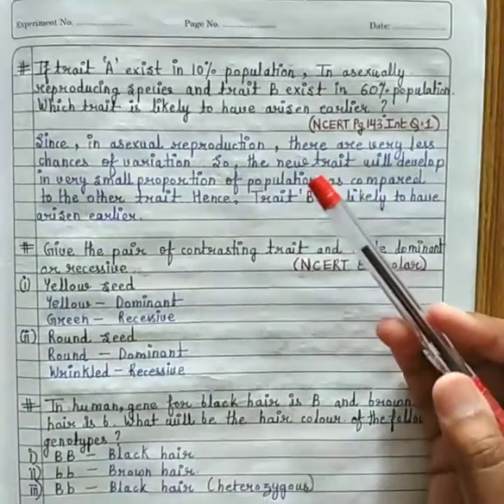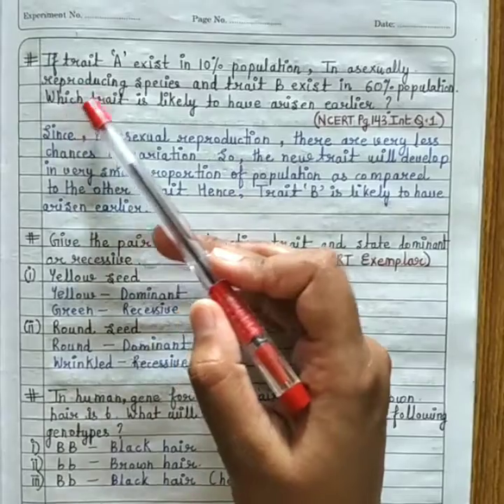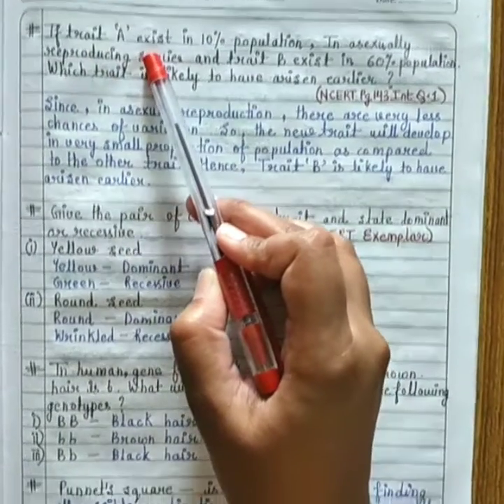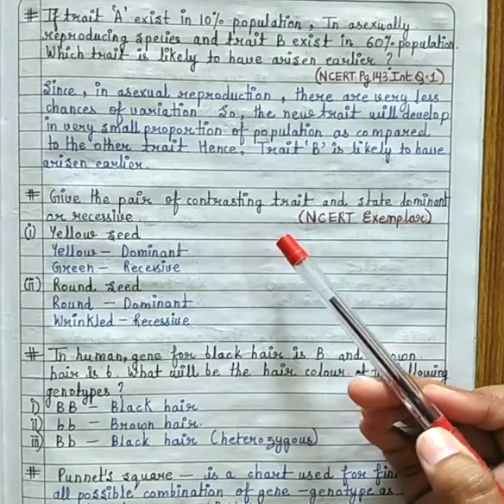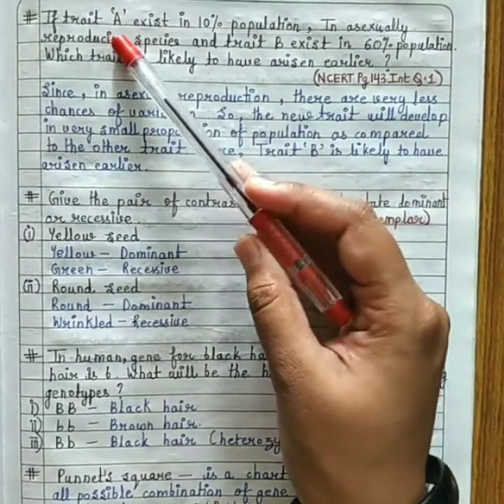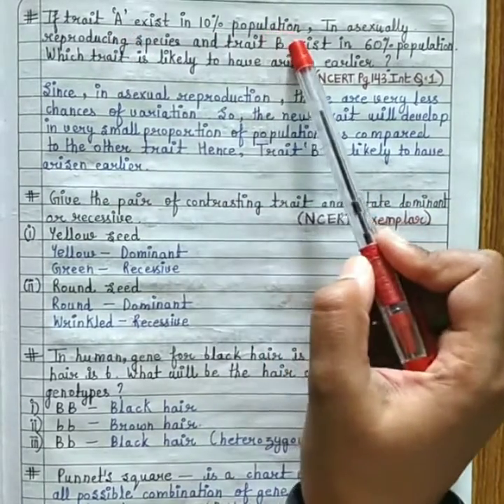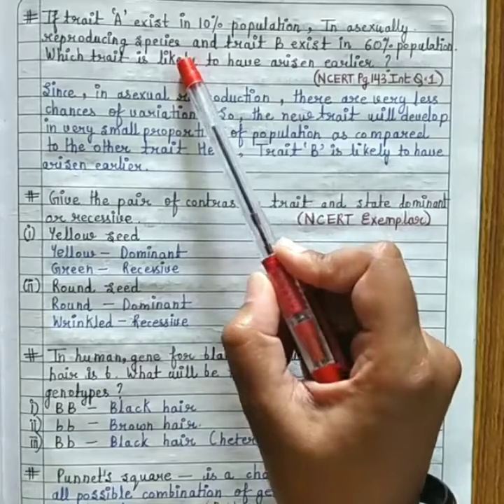Let's proceed with the other part, which is based on some questions. There is a question which says: if trait A exists in 10% of the population, that is, a character whose trait is expressed in 10% of the population, in a sexually reproducing species.